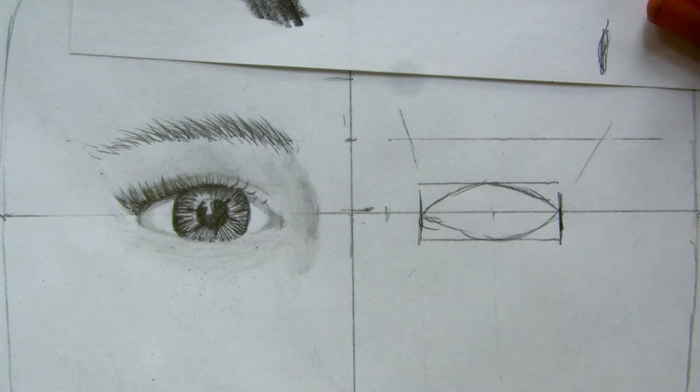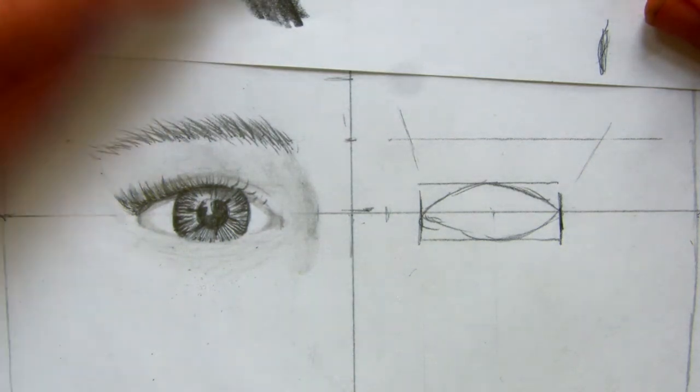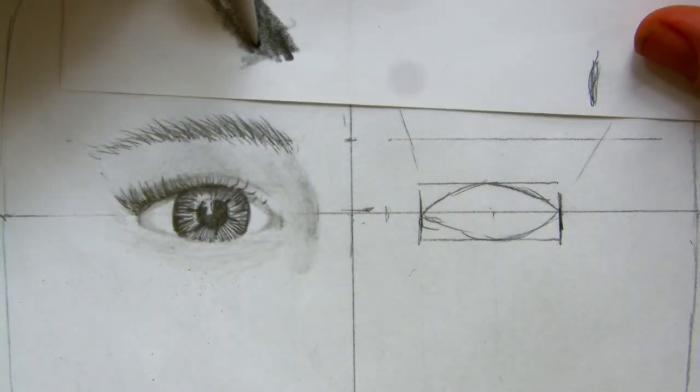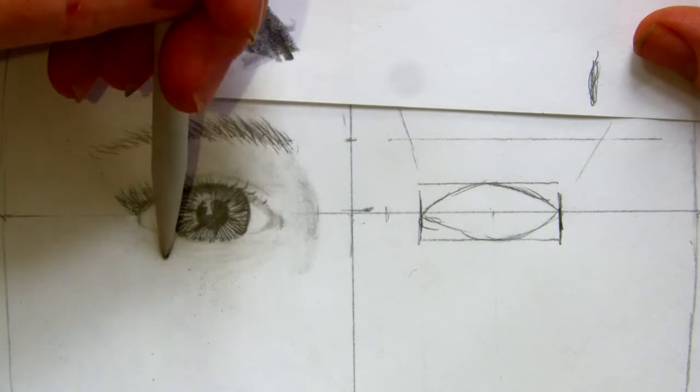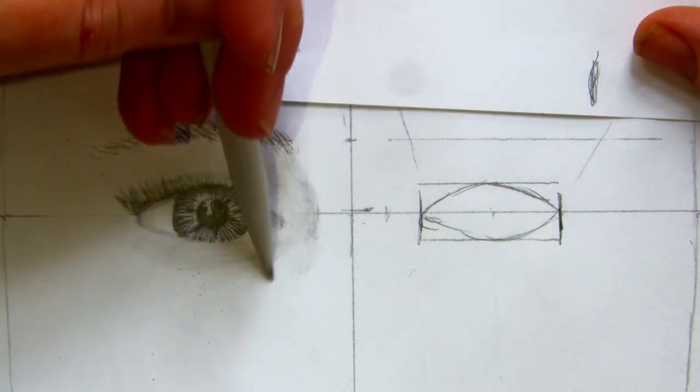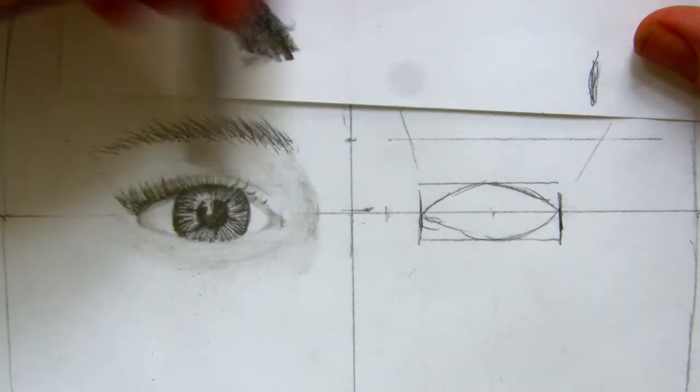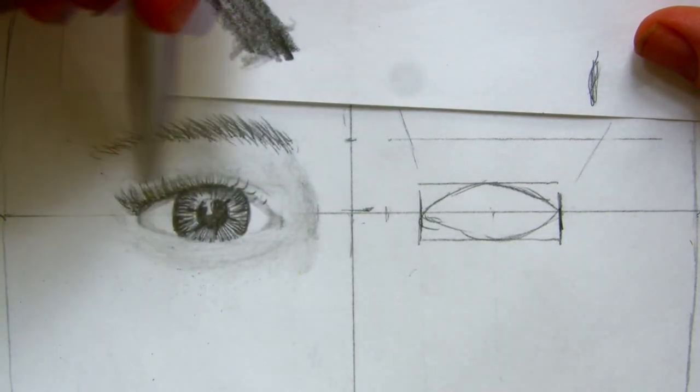And I'm going to start. So that's why I like to do this. I find it less scary to just go like this and then just to use the smudgies to start to build up the shading. Okay, now we're going to go over here.